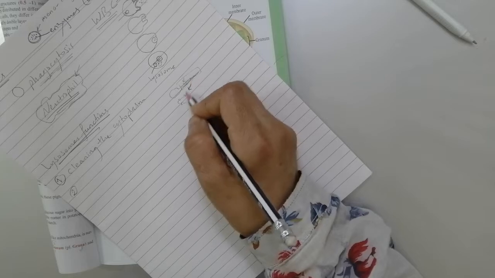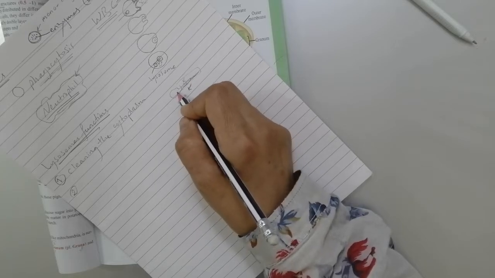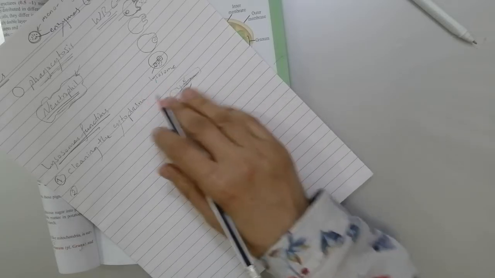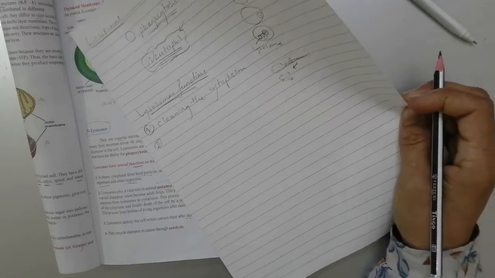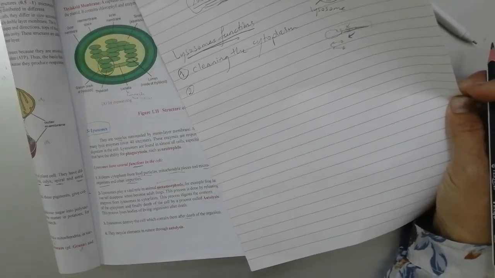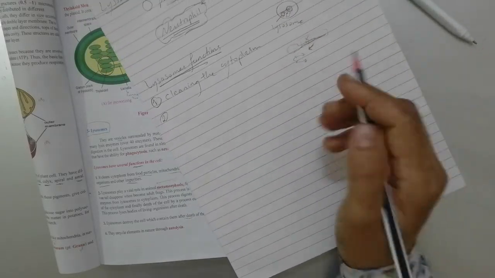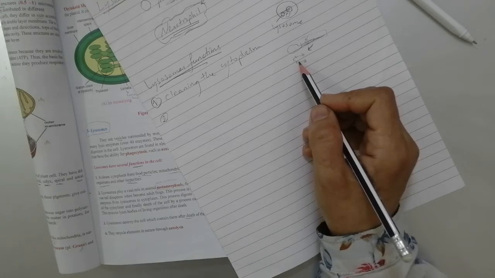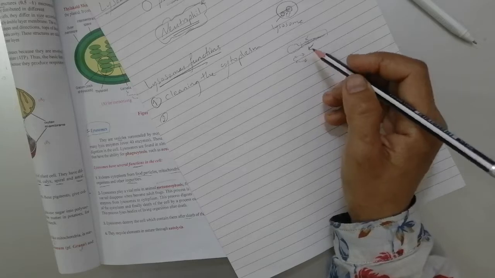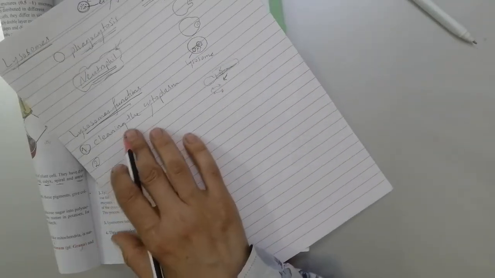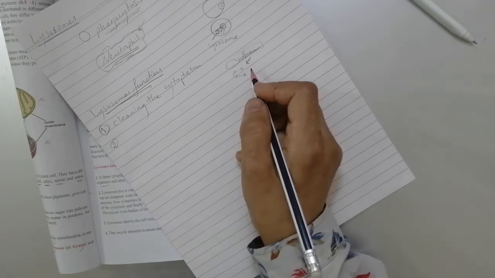Disappearing of this tail means this frog is going to change in shape from this shape, when it's in the form of a larva, to form an adult frog. This change here is known as metamorphosis.